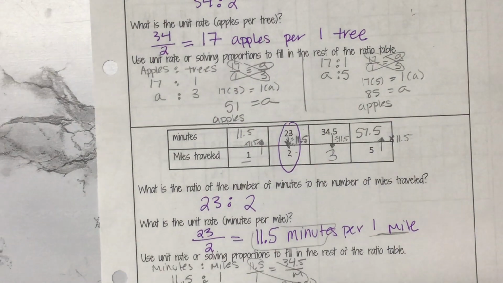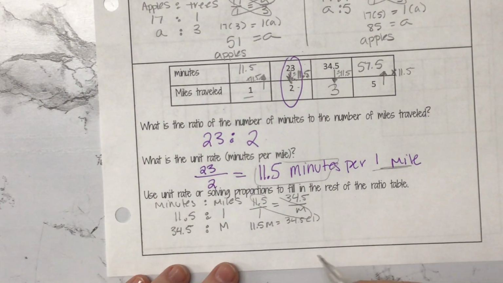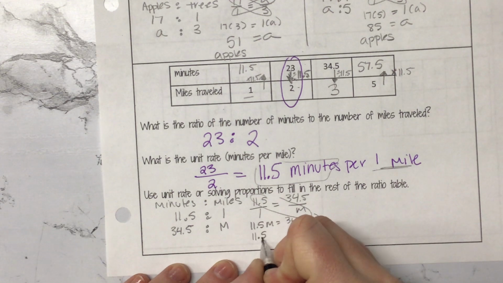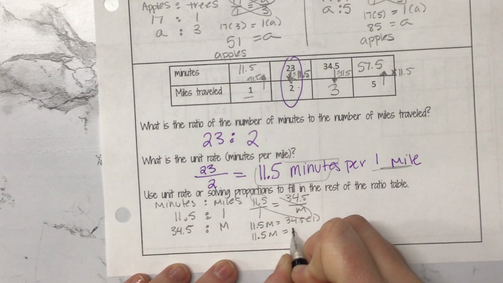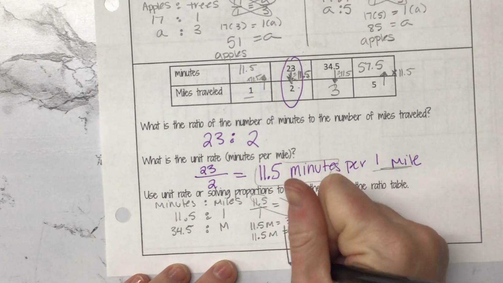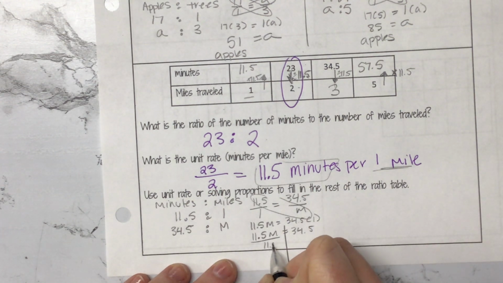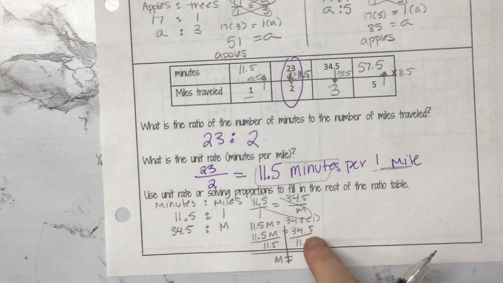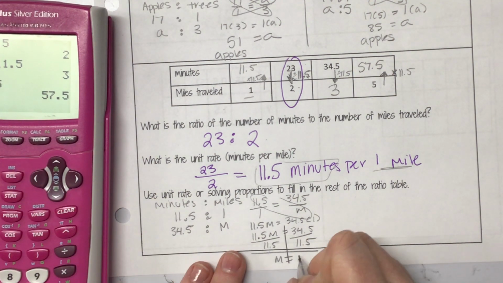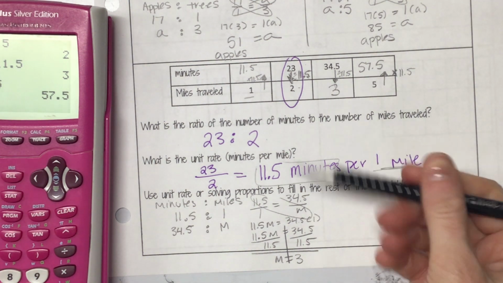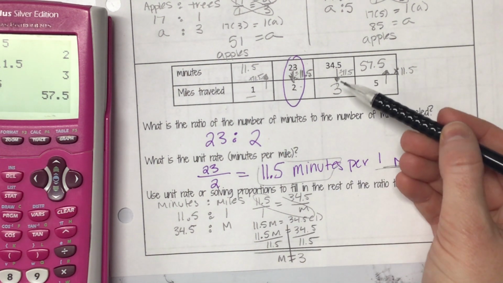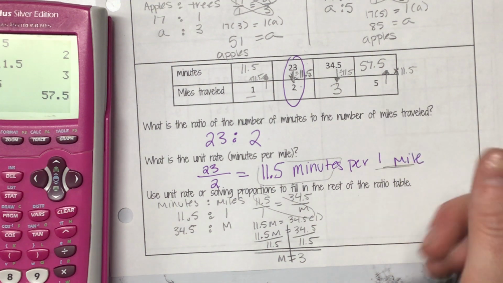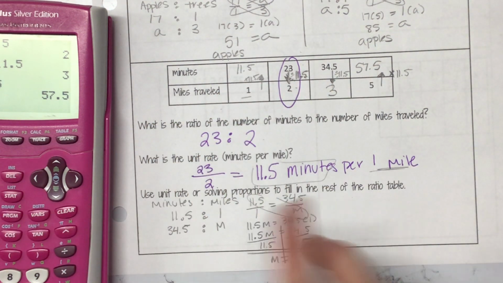Let me zoom in a bit. Okay, so 11.5 times m is 11.5 m. 34.5 times 1 is 34.5. To solve for m, I'm going to divide by 11.5. And 34.5 divided by 11.5 is 3. So I can use a proportion and get the same answer. Sometimes I see the multiplying and dividing way, sometimes I don't. And that's okay, whichever one applies to you.